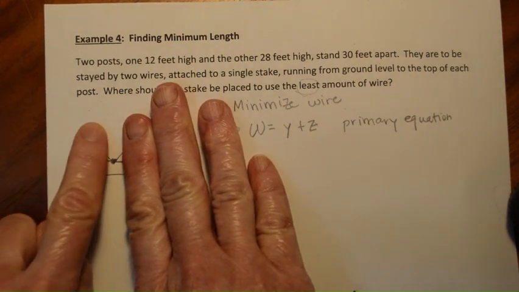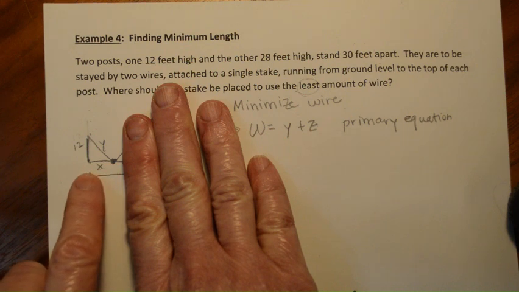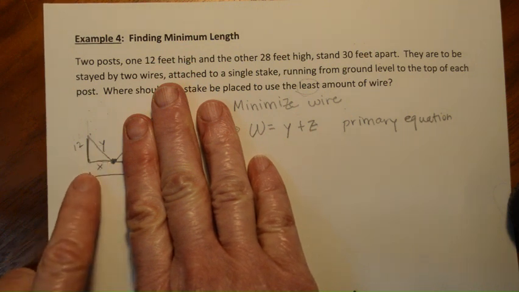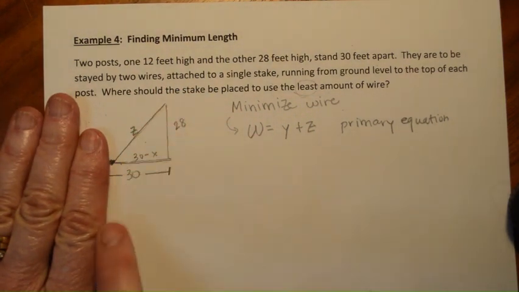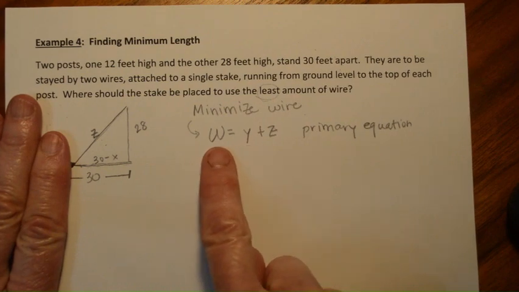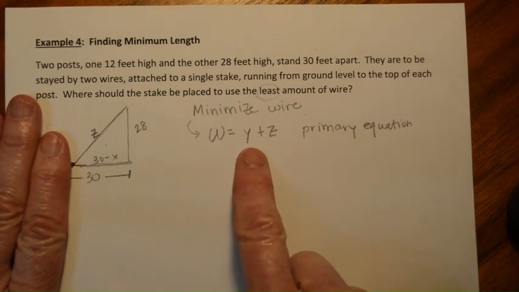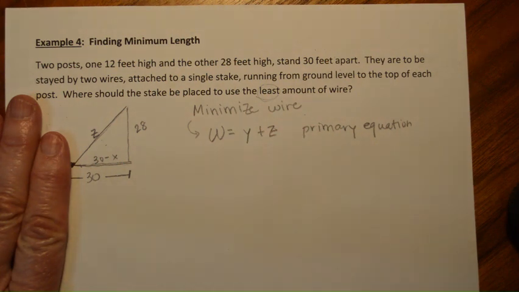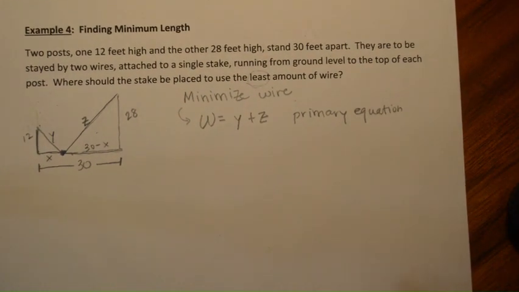If I'm relating these 3 right here, I could use Pythagorean theorem and say, well, it's possible that I could get y written in terms of x, and then I could do the same thing here. I could get z written in terms of x, and then what we could do is write w just in terms of x. So in fact, not just replace one of the variables, but replace both of them with an expression that uses the same variable here. All right, so let's do that.